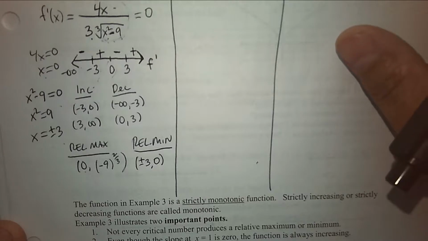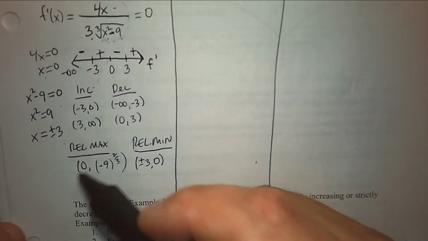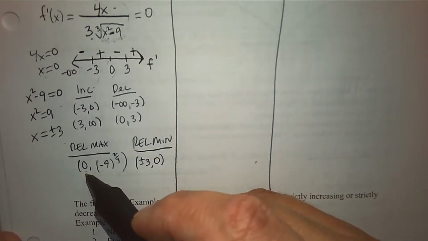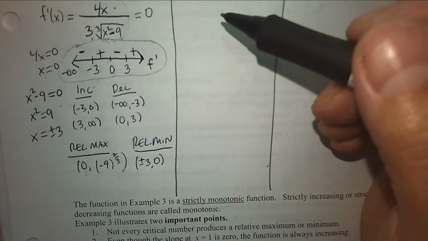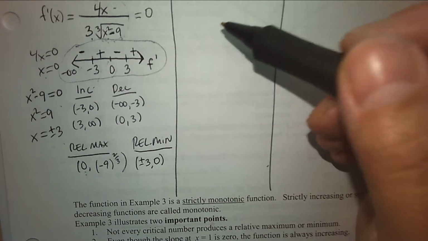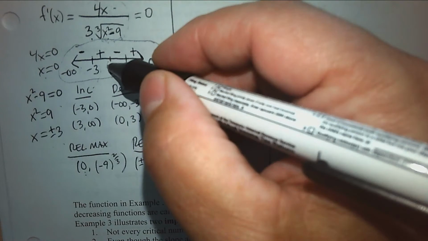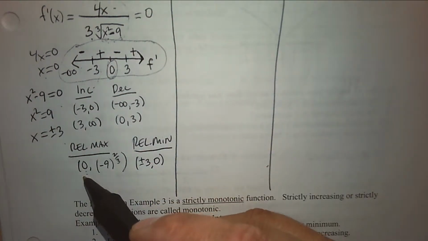How did I get the x coordinate to be 0? I looked on my number line for where it changes from positive to negative, in other words from increasing to decreasing. That x number was 0.